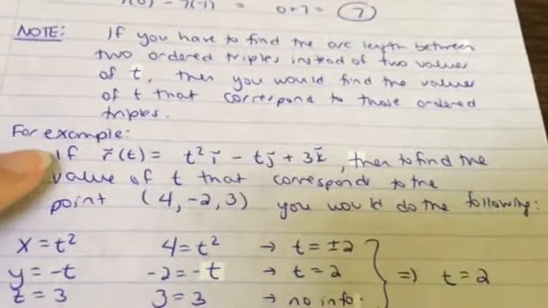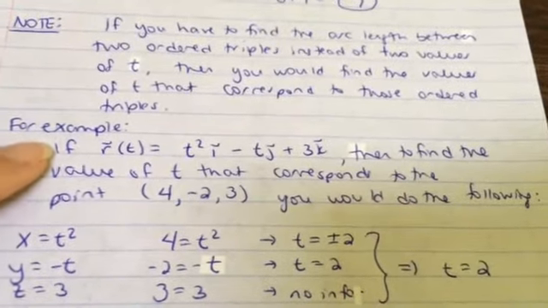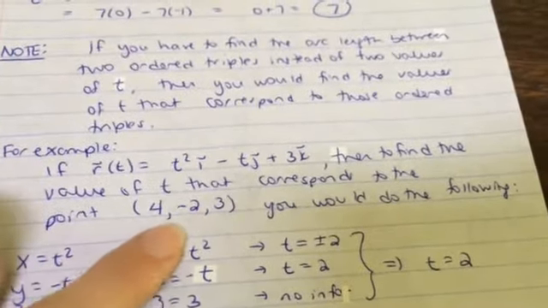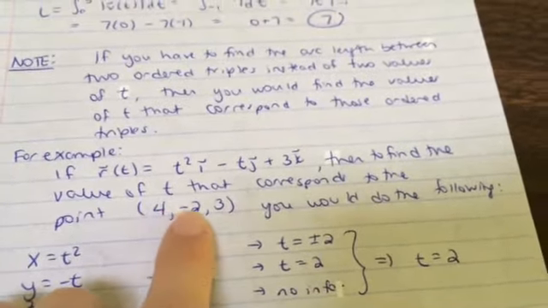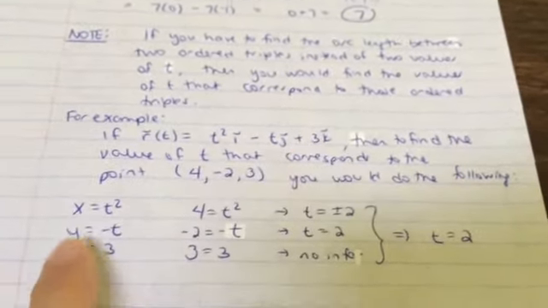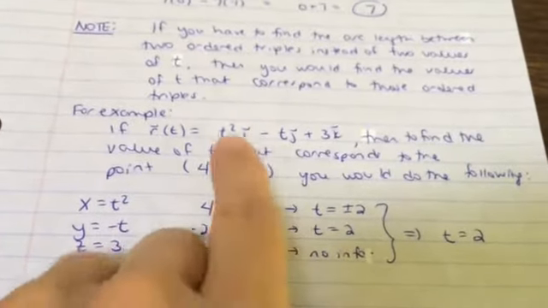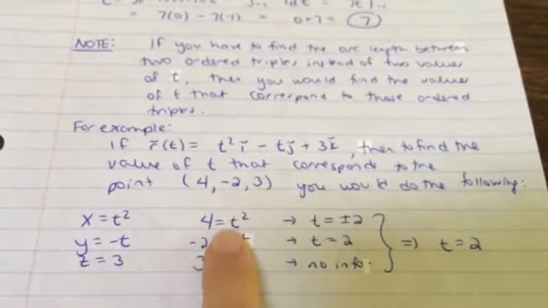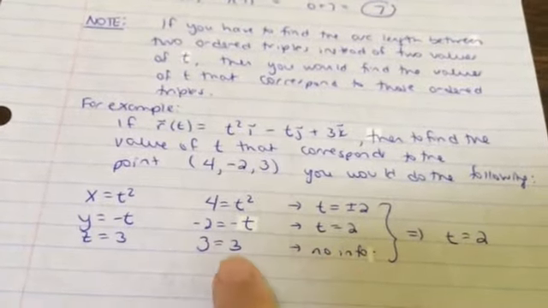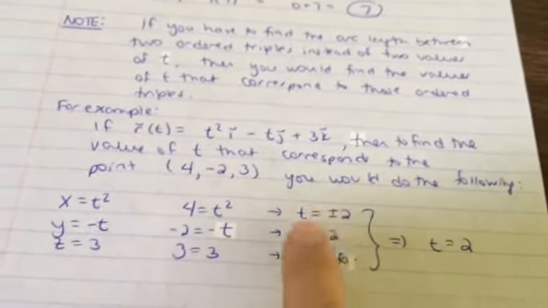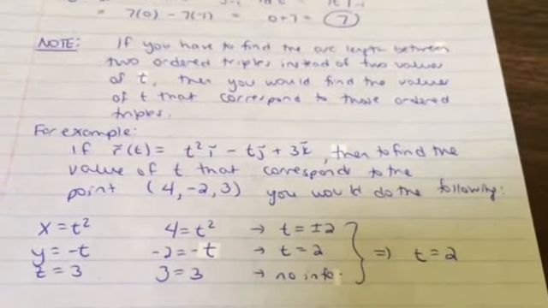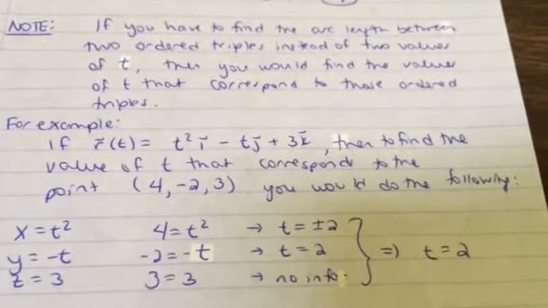So for example, this is just an arbitrary vector function that I made up. If you had to find the value of t that corresponded to this point, then this is the x, this is the y, this is the z, obviously, and here this is the x, this is the y, this is the z. So you would figure out what your x, y, and z are from up here, and then set them equal to these points, and then you're solving. So here t could be plus or minus 2, here t could be 2, here 3 is always equal to 3, so it doesn't give me any information. So I have to find the one that works for all of these, and so it would be t equals 2. And then you would do the same thing for the next point, and that's how you figure out what your bounds for the t would be.